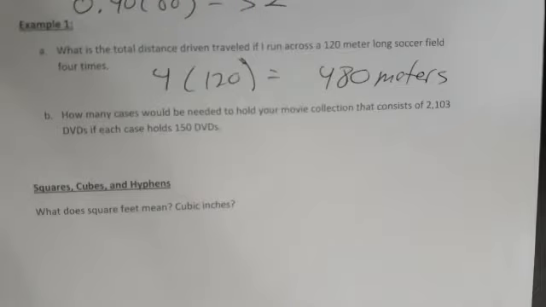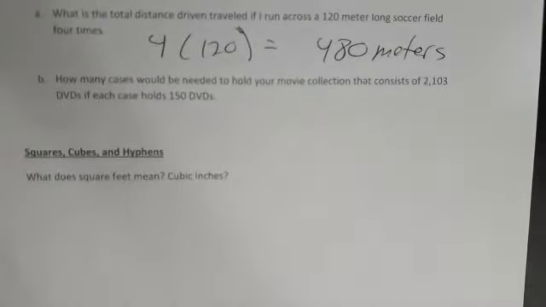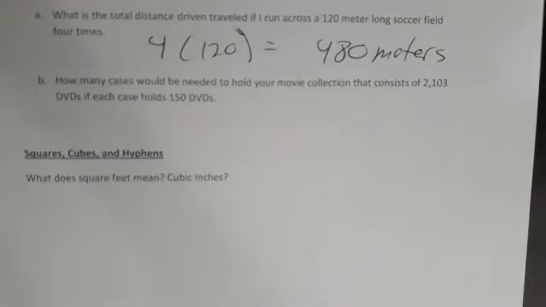Okay. How many cases would be needed to hold your movie collection that consists of 2103 DVDs if each case holds 150 DVDs? So do we understand what's happening here? This is probably getting to be an obsolete problem now. Not a whole lot of people are collecting DVDs, I don't think, and there's too many streaming services. But maybe you have a DVD collection you don't want to get rid of. So you have 2103, and you want to put it into cases that hold 150.